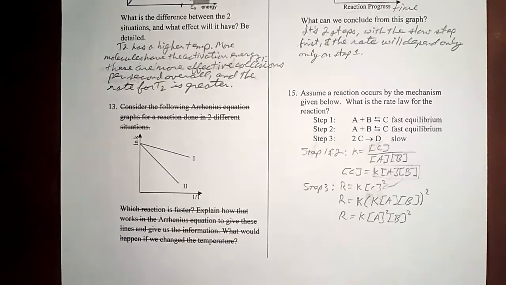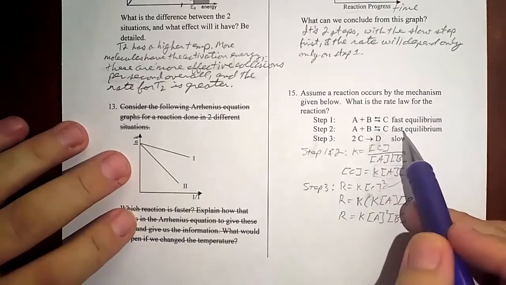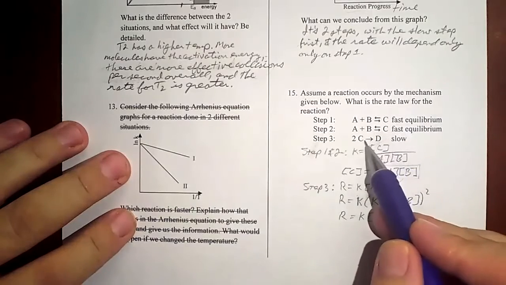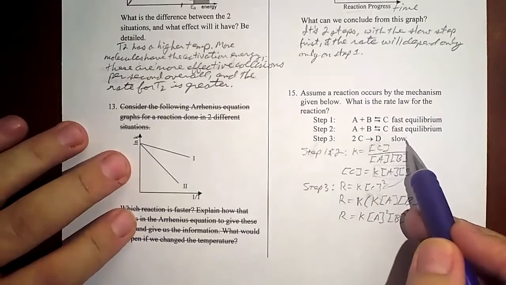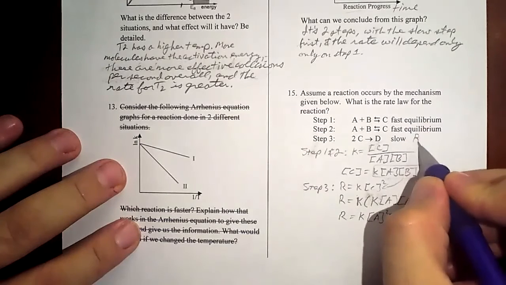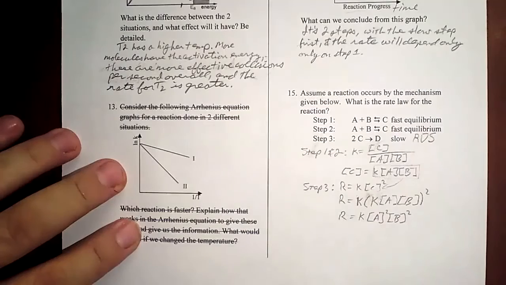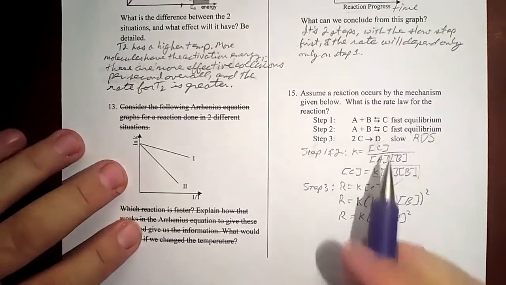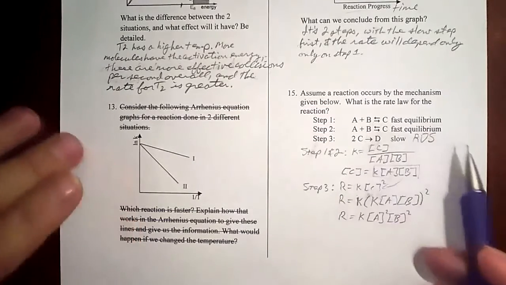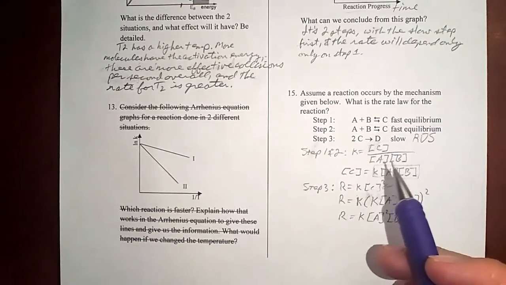On 15, we have a bit of a trick. We have a fast equilibrium, the same fast equilibrium, and a slow step. Now, the slow step is also the rate determining step. The real test writers really like that phrase, rate determining step, so they will spell it out. So what's the rate law? Well, this is one with a bit of a trick to it.